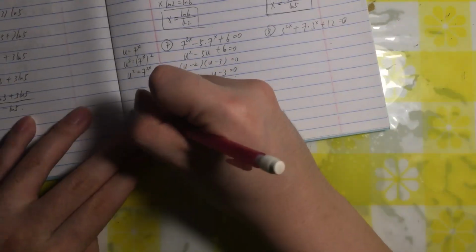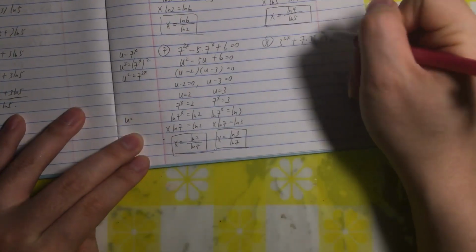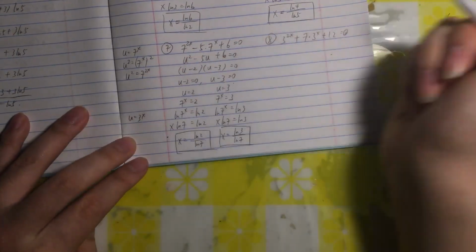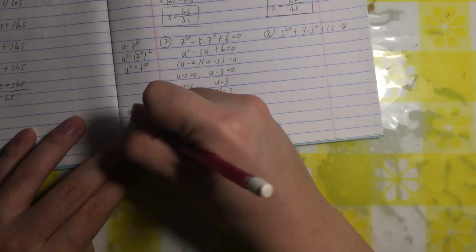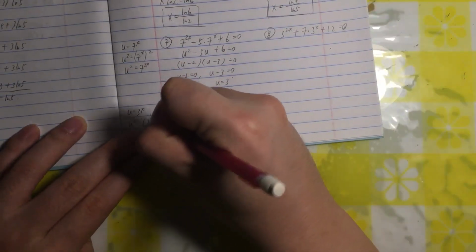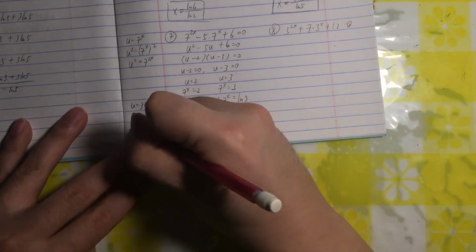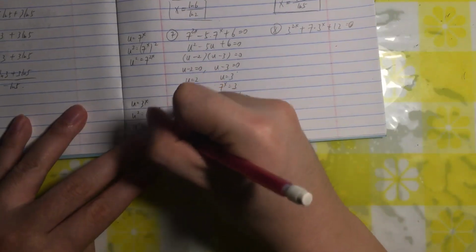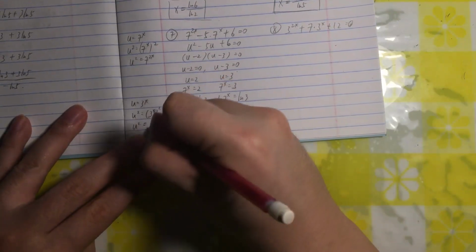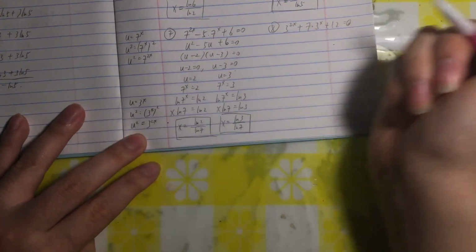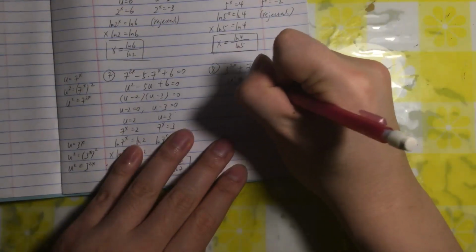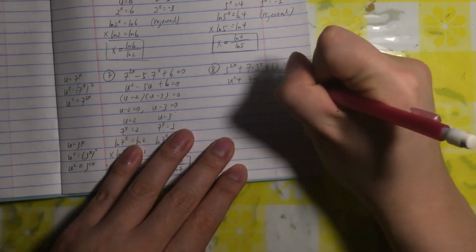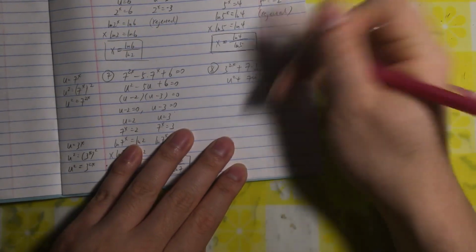Let u equal to 3 to the power of x. Then u squared will be 3 to the power of x, squared. By the law of exponents, 3 to the power of x, squared, is 3 to the power of 2x. Then substitute. I get u squared plus 7u plus 12 equal to 0.